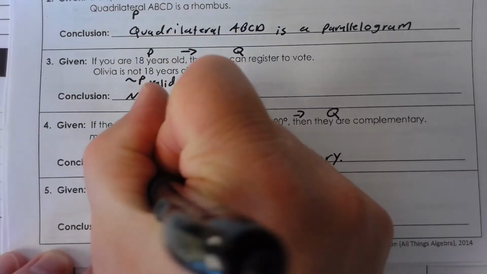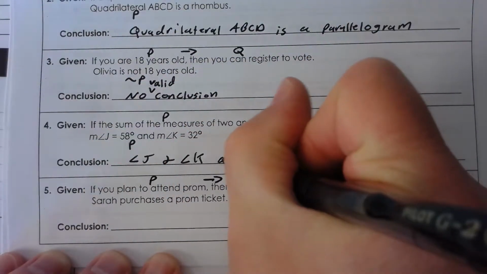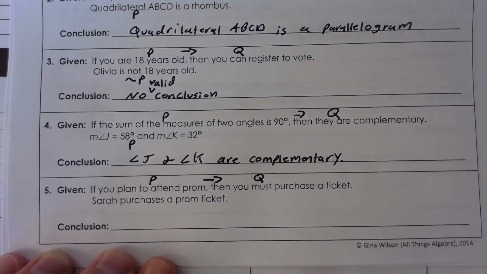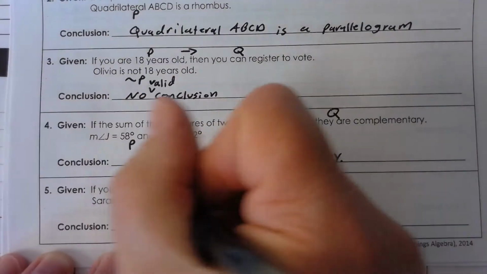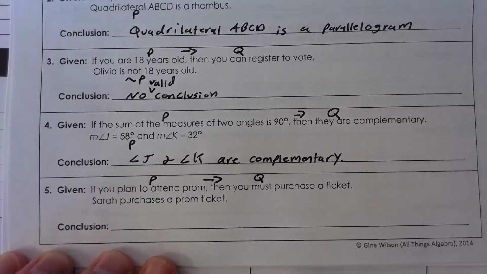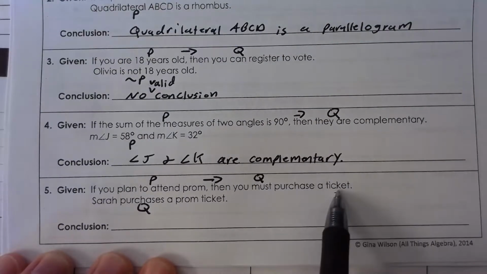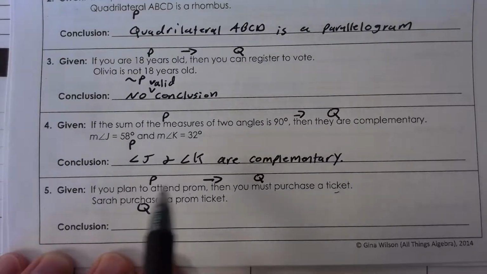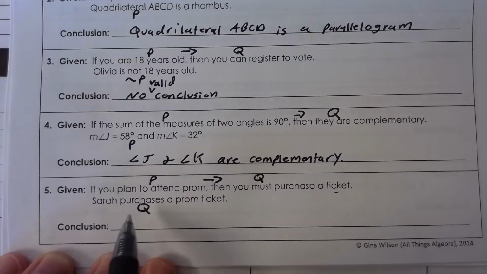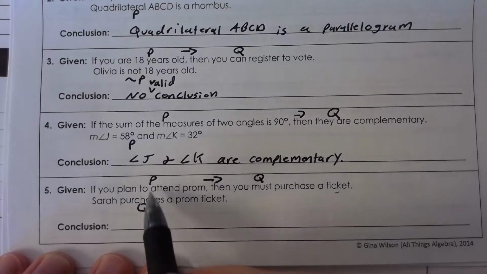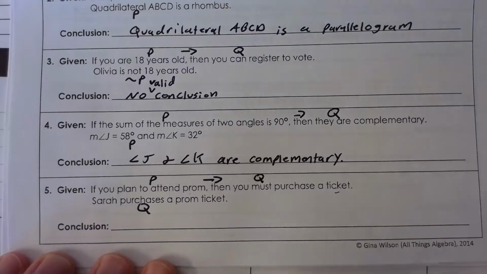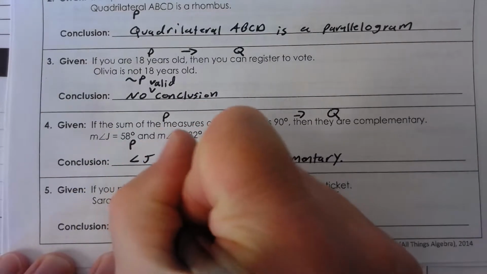Alright, so P implies Q. And then Sarah purchased a prom ticket. Is that my hypothesis or my conclusion? That's your conclusion, right? She purchased a prom ticket. So P implies Q. Q, therefore, nothing. Right? We can't derive anything from that. We can assume all day that she's probably going to attend the prom, but we're going from Q to P with this particular problem. So this is no valid conclusion.